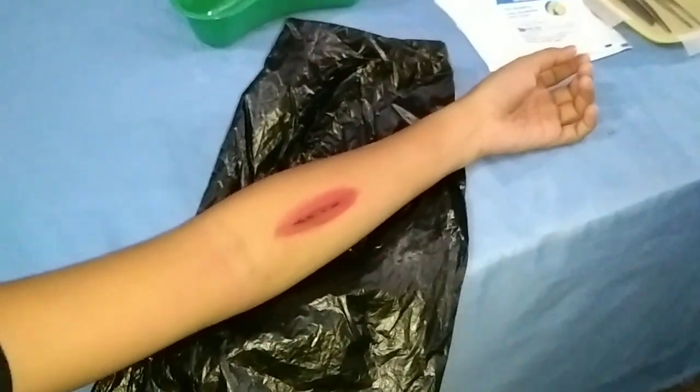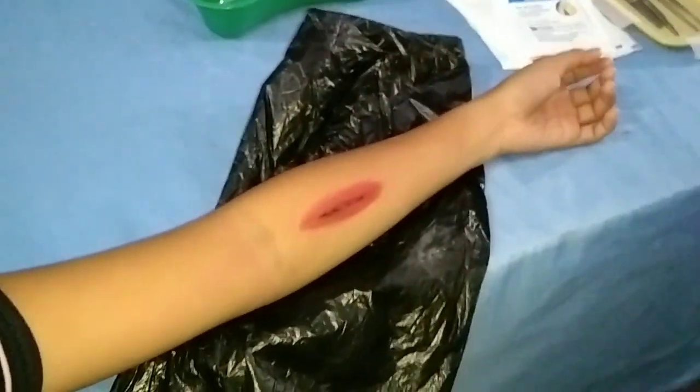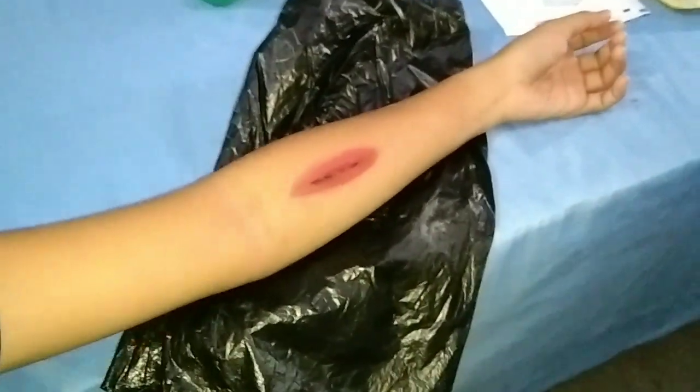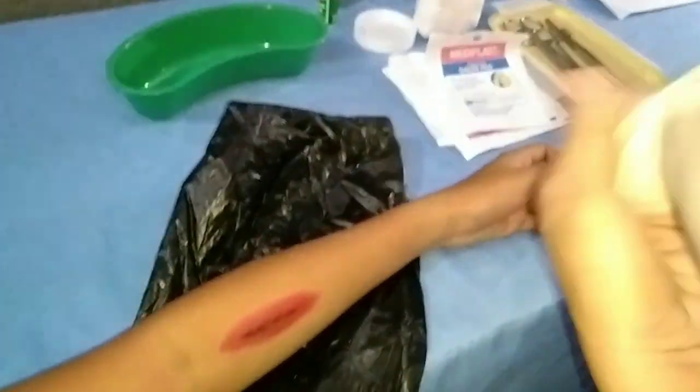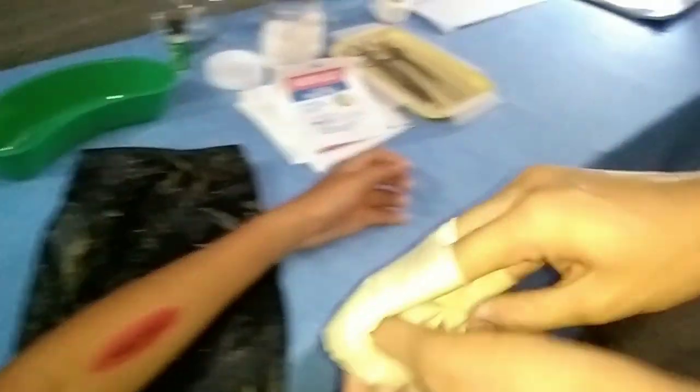Okay, so after that, if a topical antimicrobial ointment or cream is being used to treat the wound, use a swab to remove it. So I have already used the swab and I have already removed it. Okay, and then remove and discard the sterile gloves.